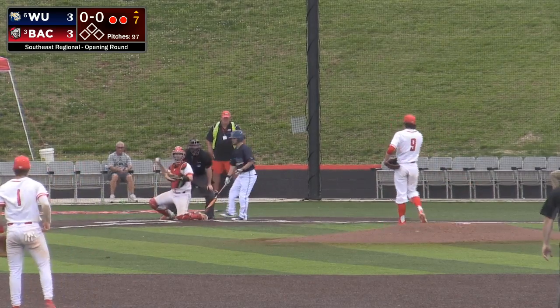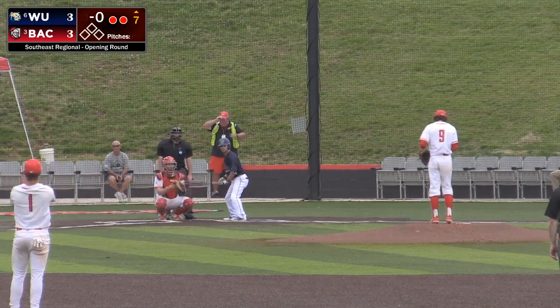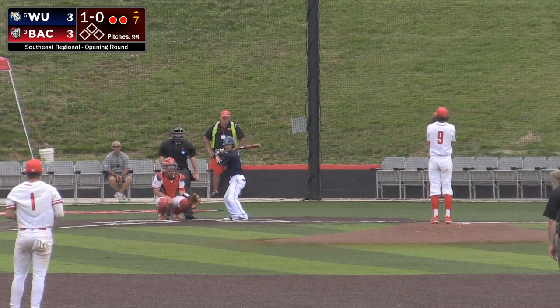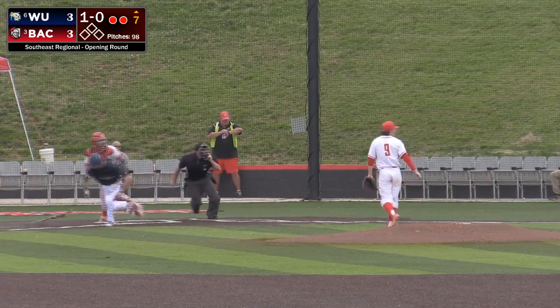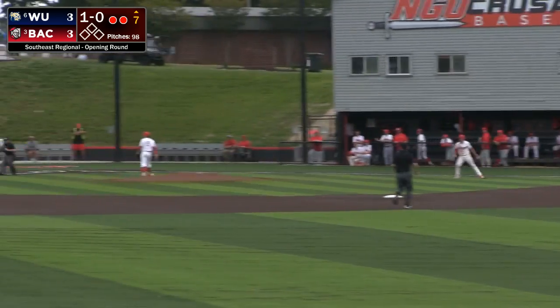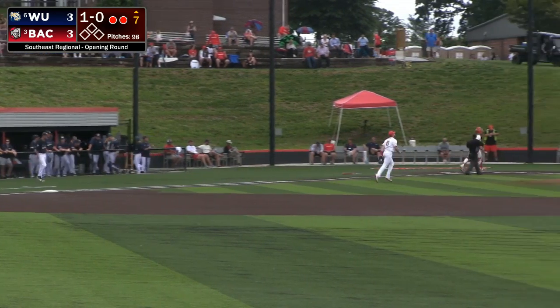As we're back to the top of the order, Ty Andrus takes ball 1. Andrus 1 for 3 today. Lone hit coming back in the 3rd. And a 1 hopper right to 3rd. Throw to 1st is in time. Side is retired.